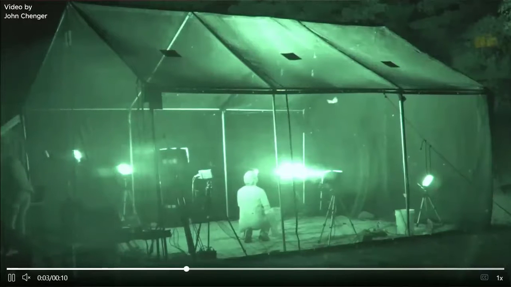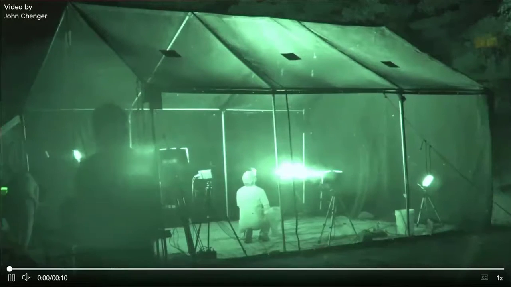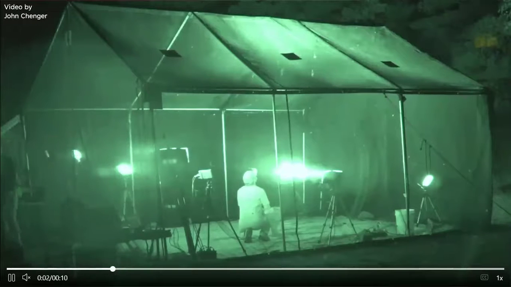And so you'll notice, first of all, the green light is not actually green light. This is infrared light, so the bats can't see it. We can't necessarily see it, but the cameras can. So we're filming in infrared light to not disturb the bats.